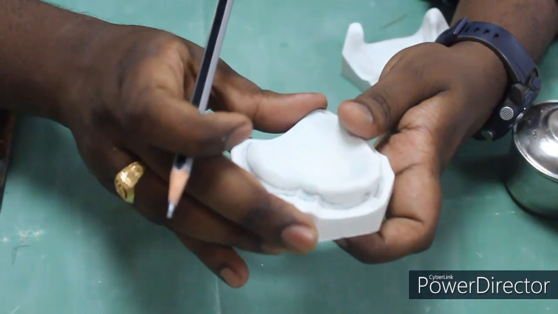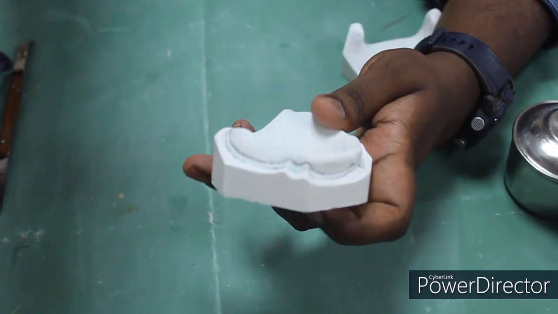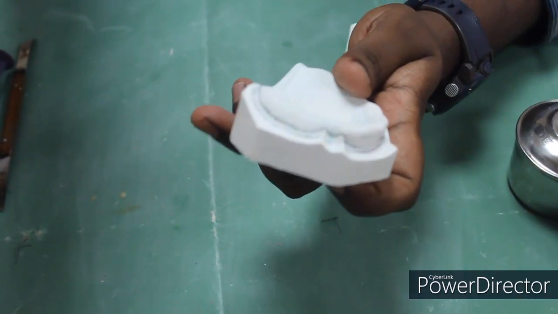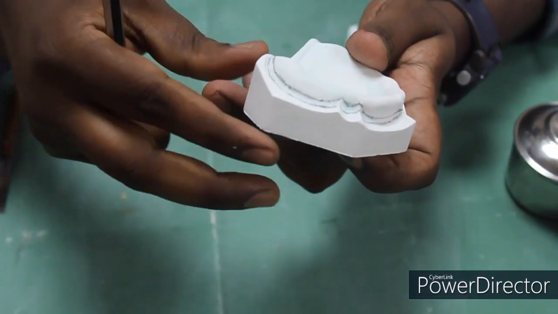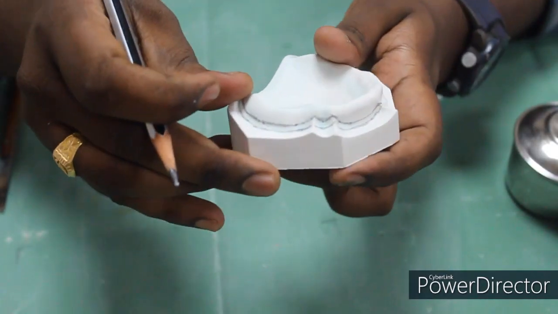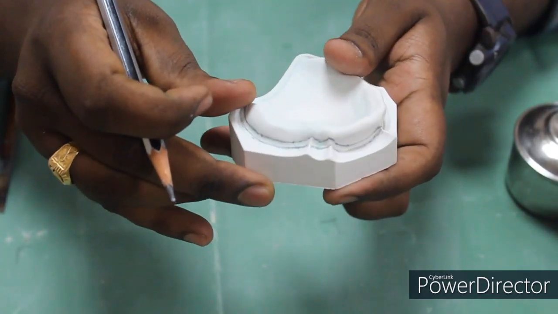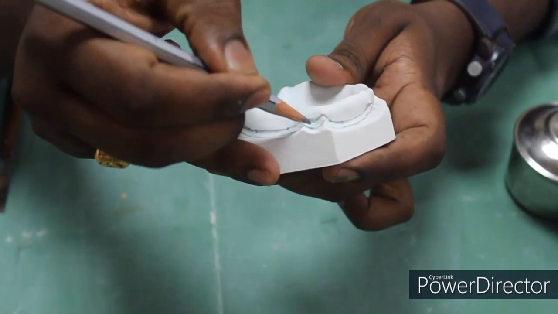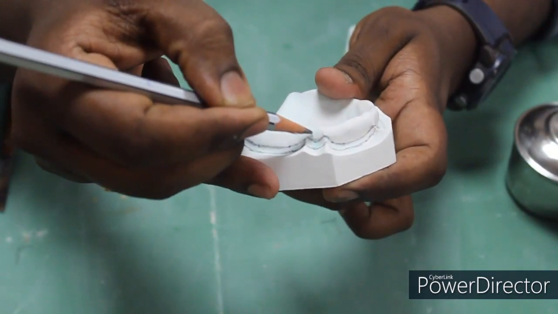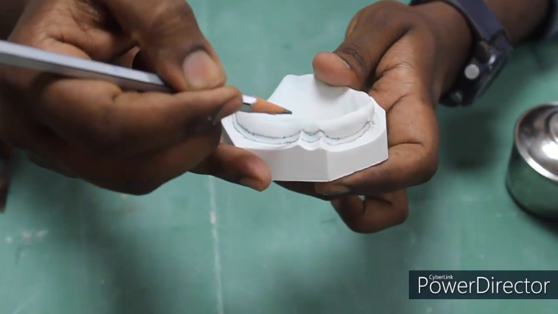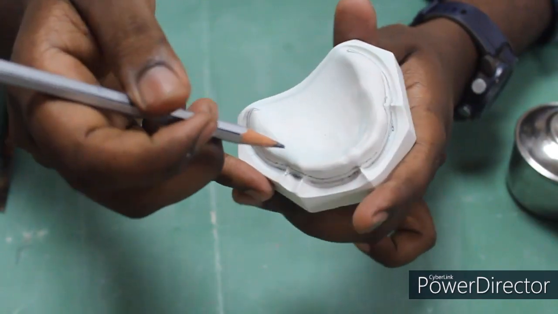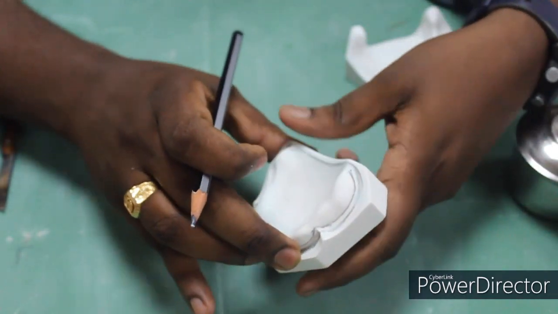So far I have drawn 2 lines. I think you can visualize it. One is the depth of sulcus, the bottommost line, and 2 mm short is the tray line. Now I am going to draw the third line, that is the spacer line.